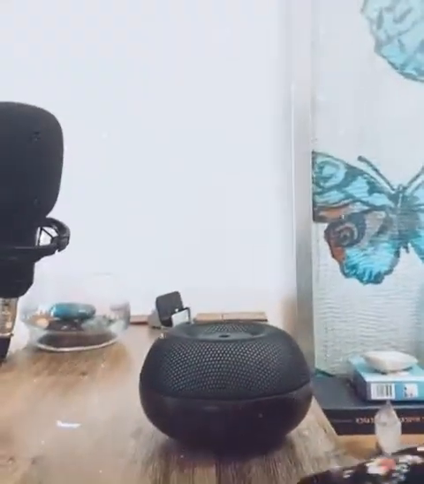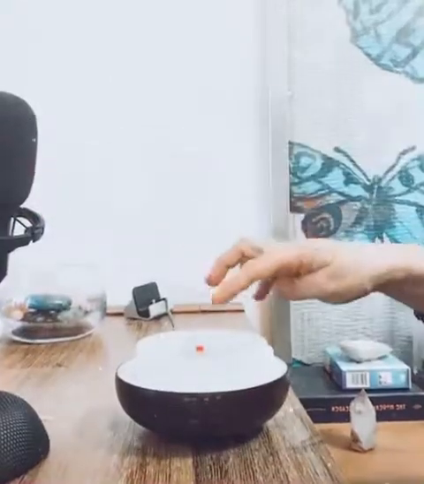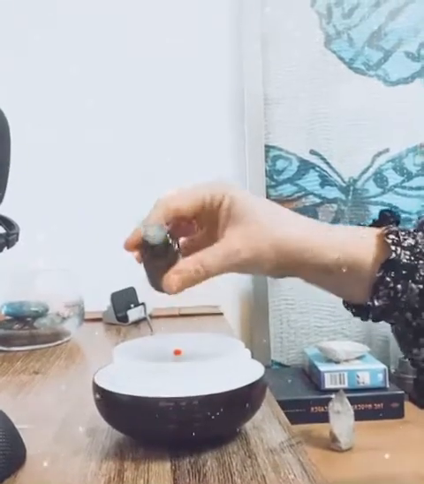So I'm just going to turn you around here. And here I've got my Brevi diffuser. You might have a pedal. And I've added water up until the little red dot. And I'm just going to go and add a couple of drops to my diffuser.